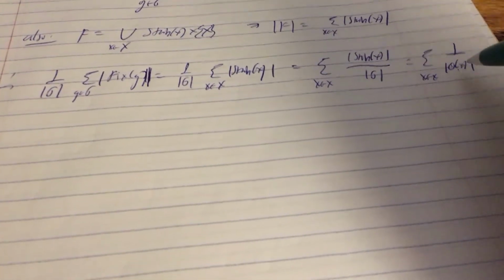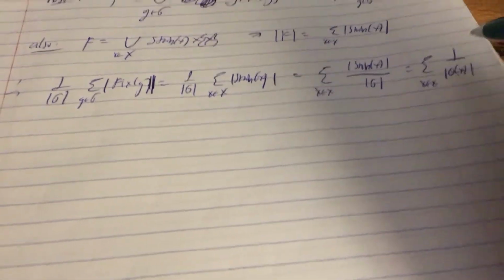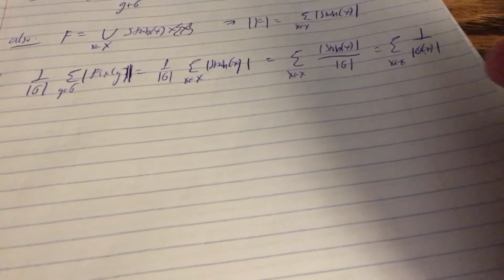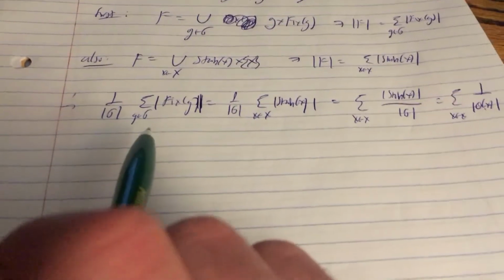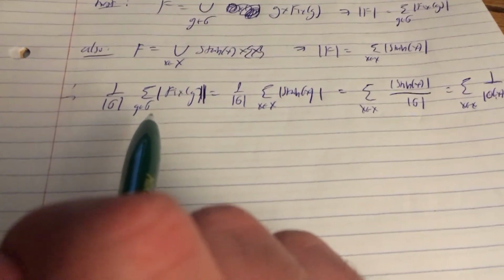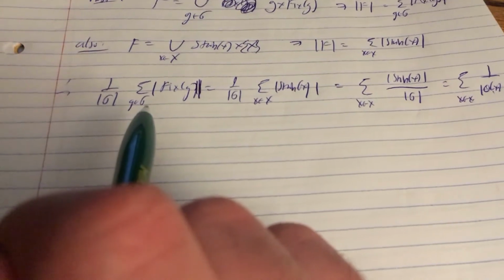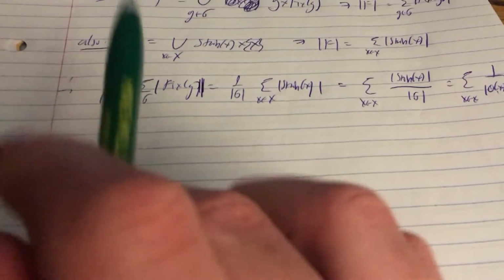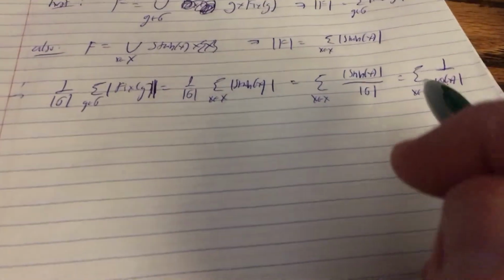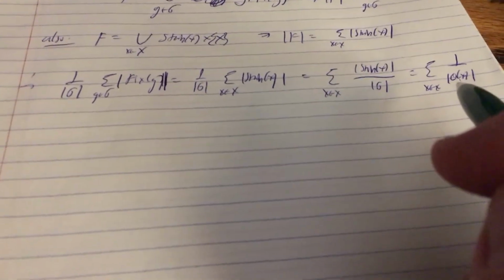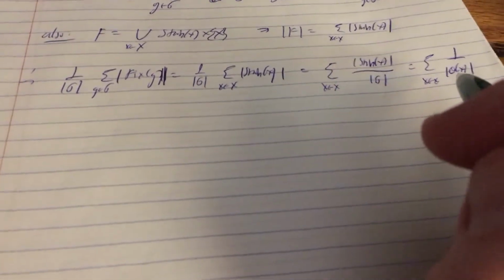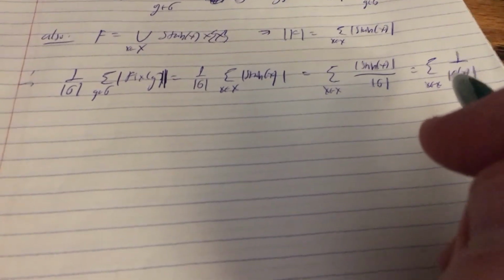So if you want to look at the sizes of the orbits, or the number of them, when you add up their reciprocals, you get this very nice formula. So what is this number? The sum over x in X of 1 over the size of the orbits. It looks like an odd thing to add up these reciprocals.